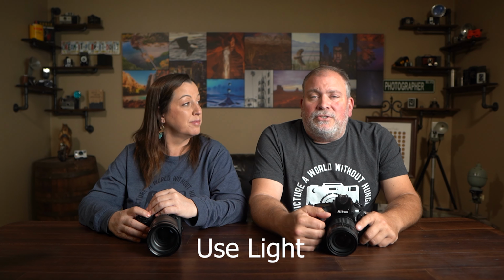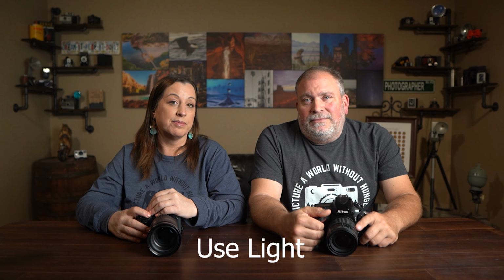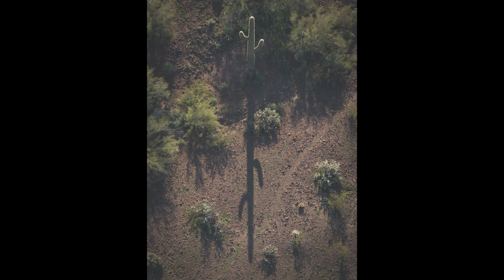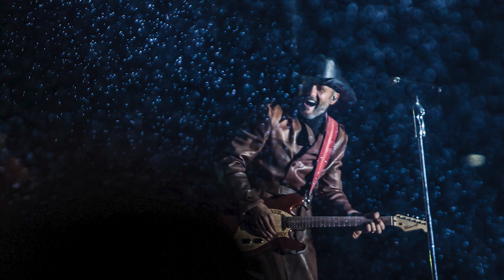And another way to add balance to your images is the use of light. Light is an important element of photography, and it can be used to create balance in an image. Use light and shadows to create depth and dimension and to draw attention to the main subject.